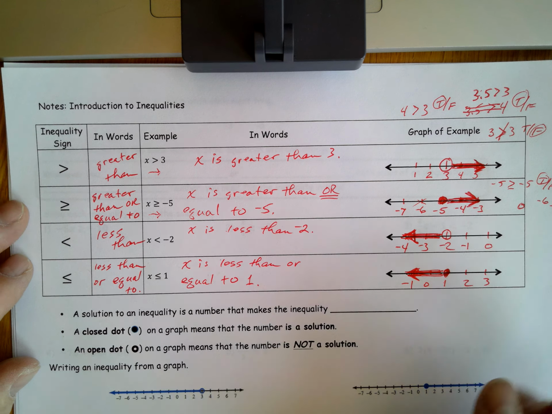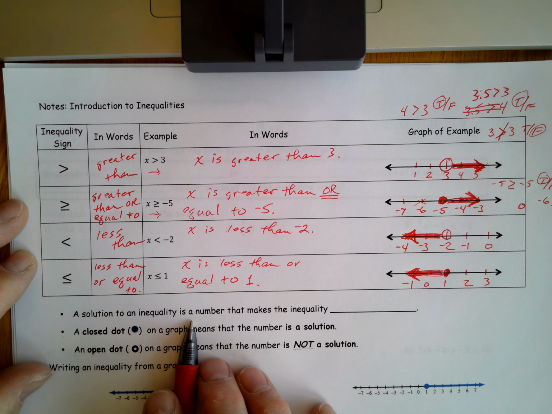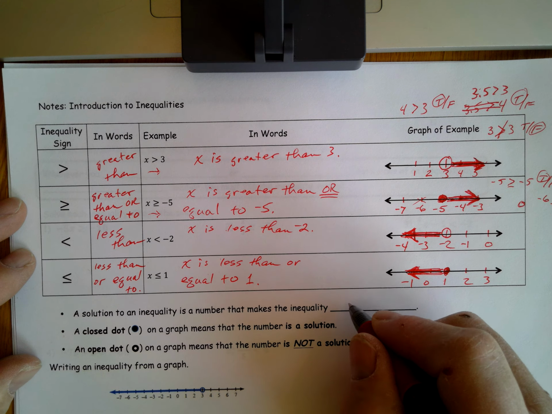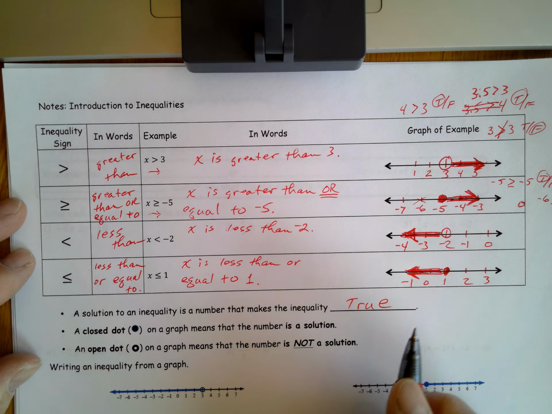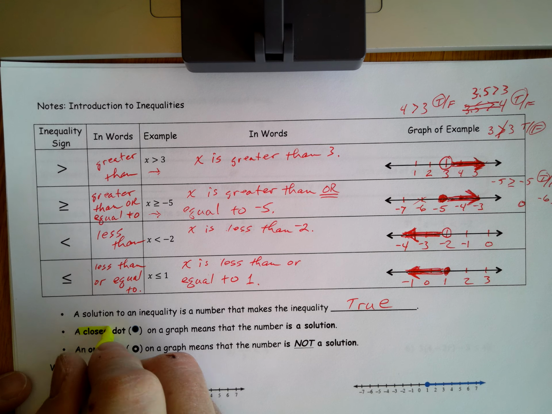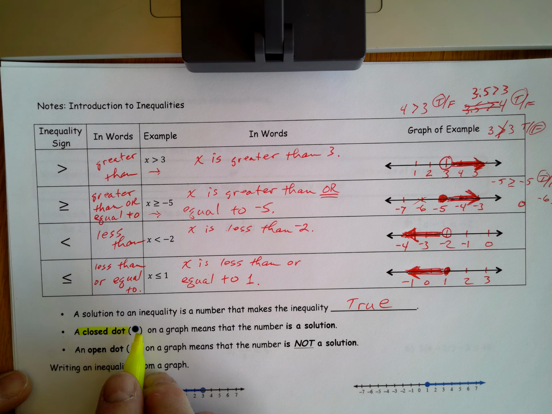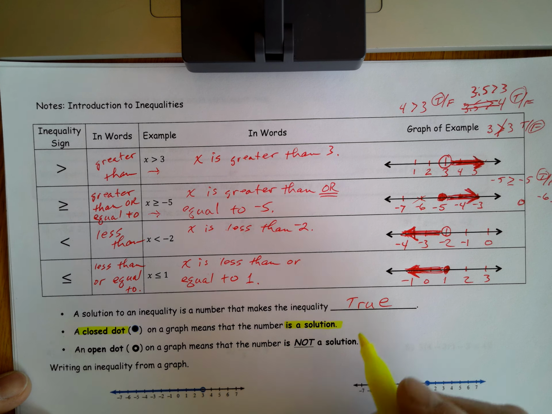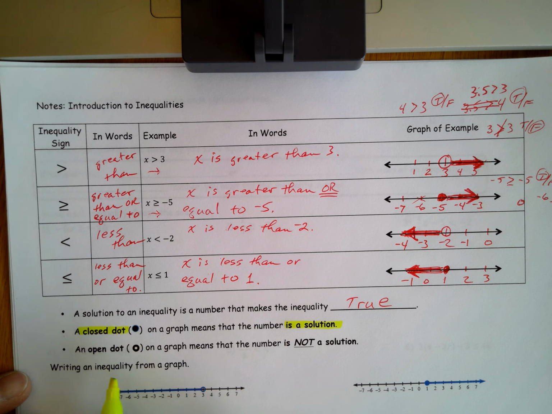Okay? So a solution to an inequality is a number that makes the inequality true. A closed dot like this on a graph means the number is a solution, so the number is included.